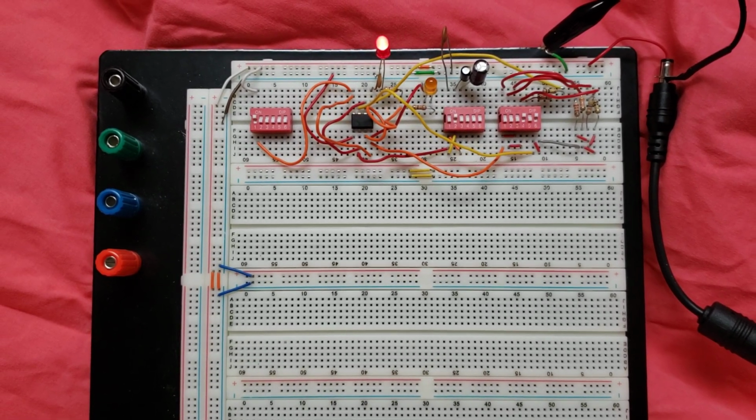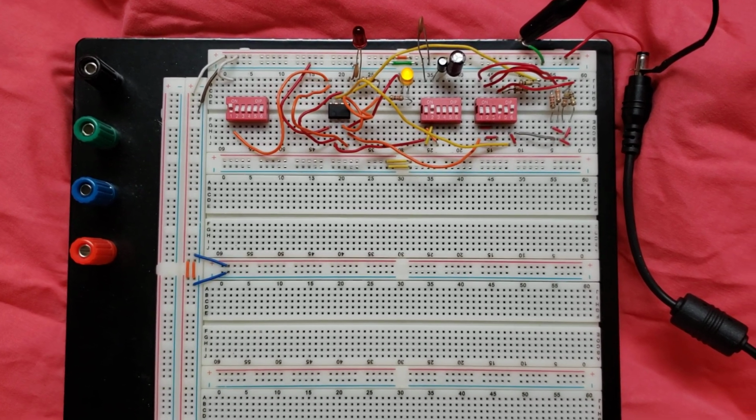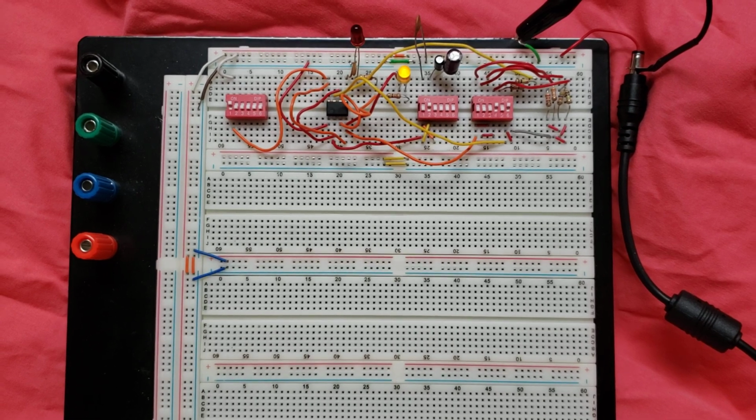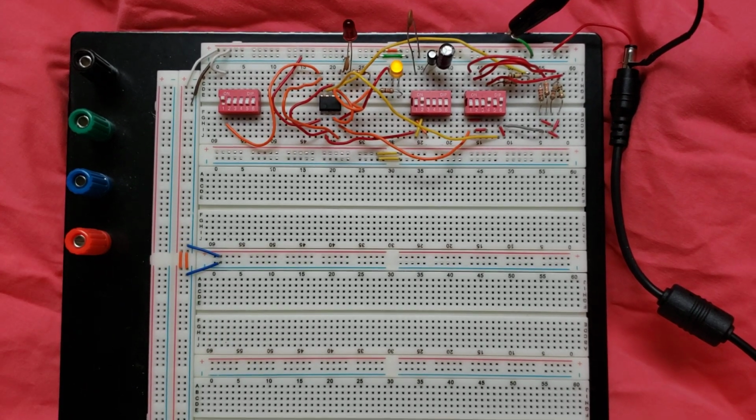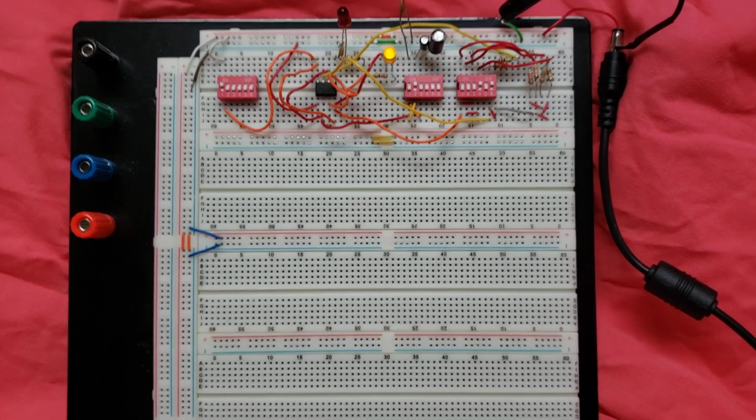Next, we have combination number 3, which R1 is a 100K ohm resistor, R2 is a 100K ohm resistor, and C1 is a 10 microfarad capacitor. And this one, the rate is about 2.10 seconds.